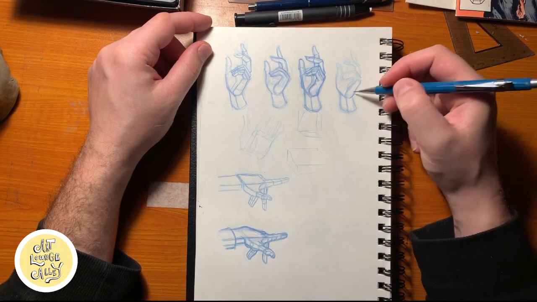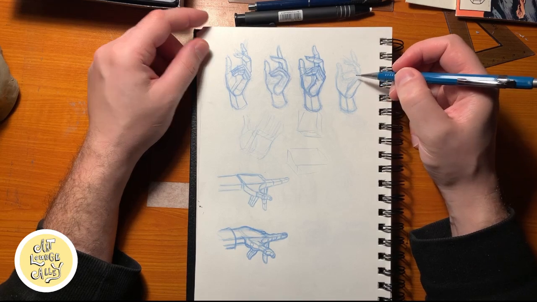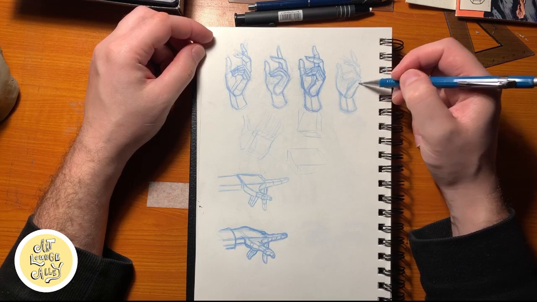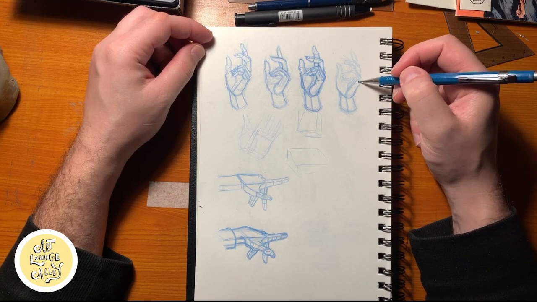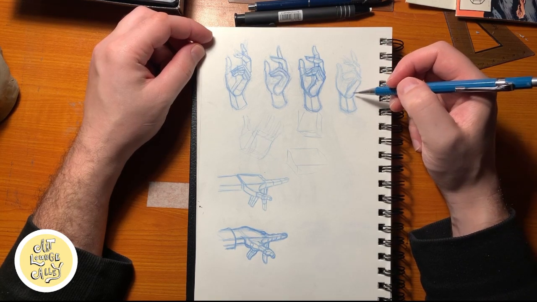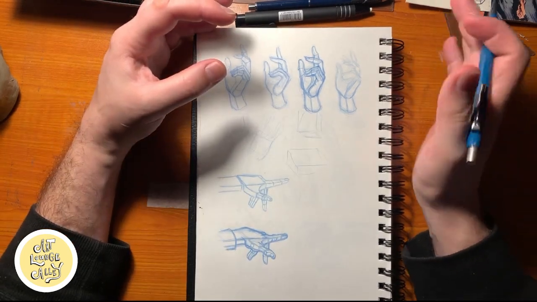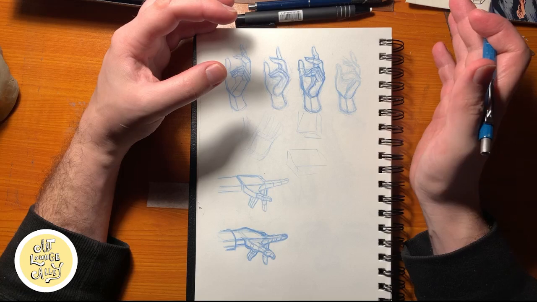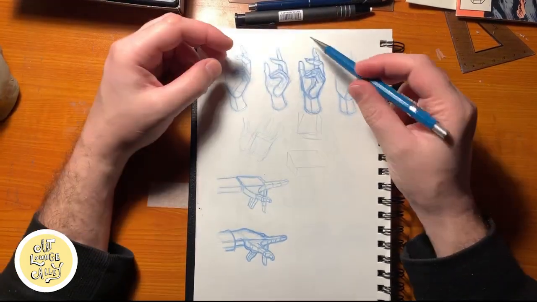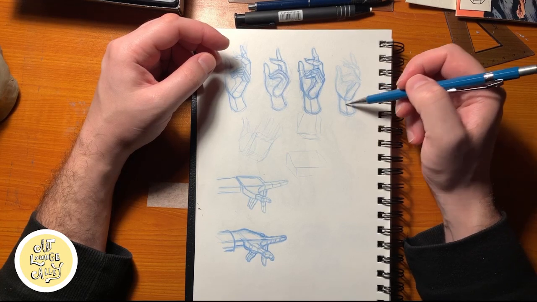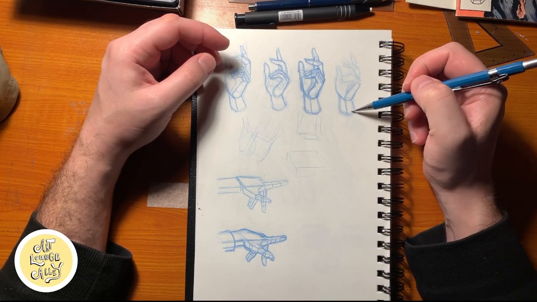So you start to see, okay, well, this is a plane, and if the light source is coming from here, then this is going to be in shadow. Remember, the shadows are always on the opposite side of the light source. So if the light source is here, shadows are going to be on this side. So it's coming down on the hand, and this side isn't going to catch that much of it, so shading is going to be here, let's just say.